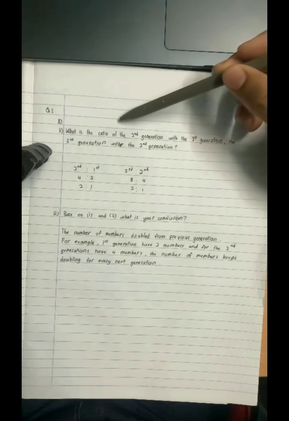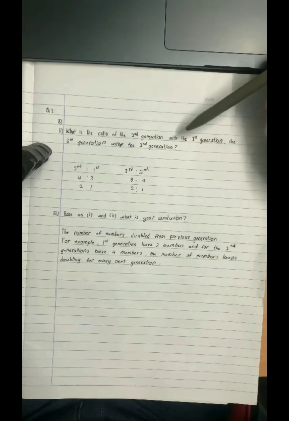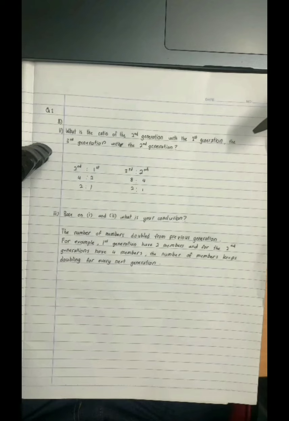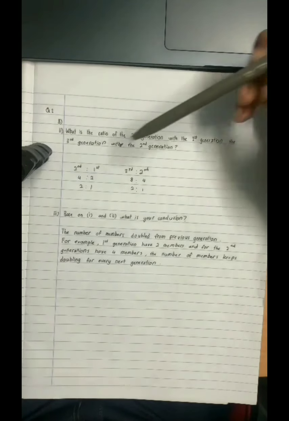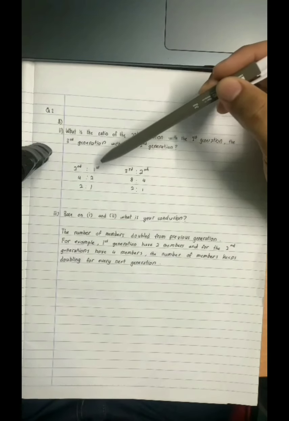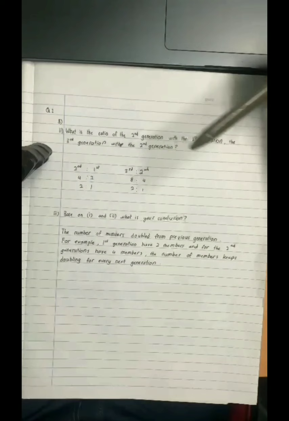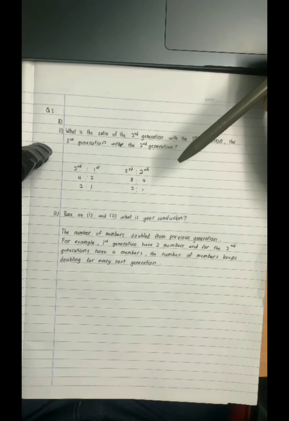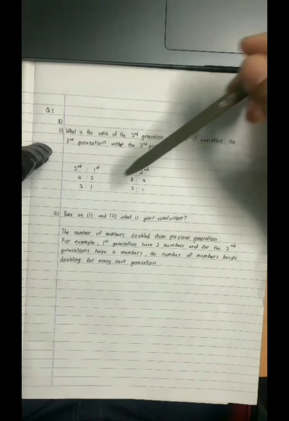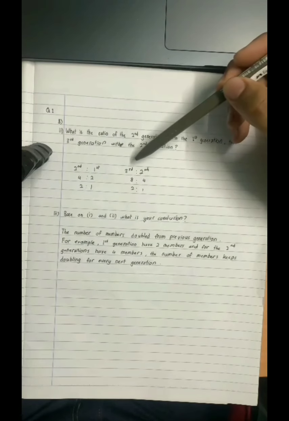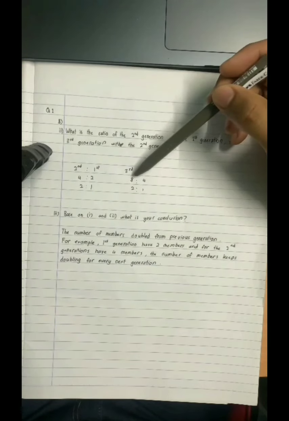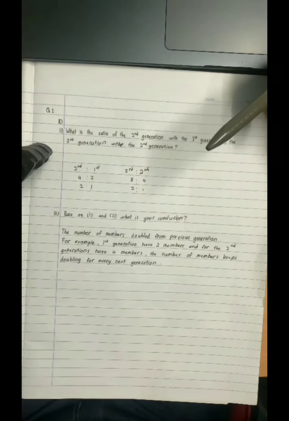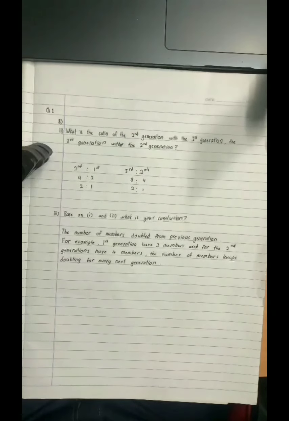Question 1B Roman 2. What is the ratio of the second generation to the first generation and the third generation to the second generation? Second generation to first generation: 4 to 2, simplified to 2 to 1. Third generation to second generation: 8 to 4, simplified to 2 to 1.